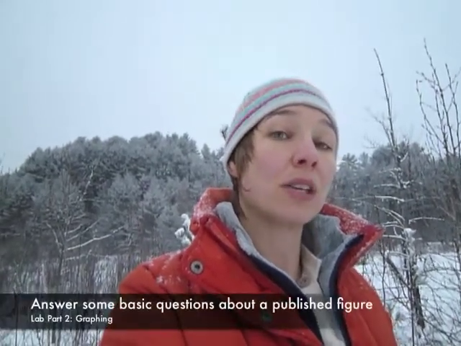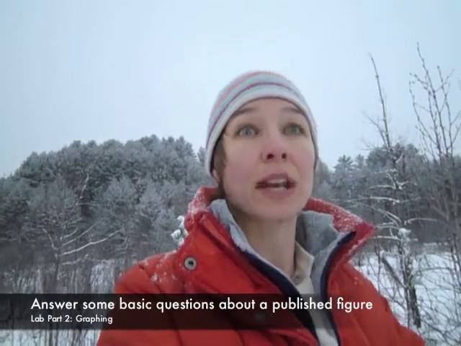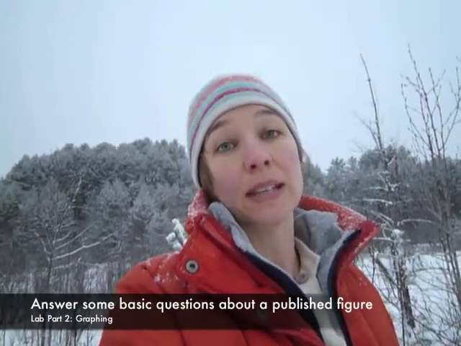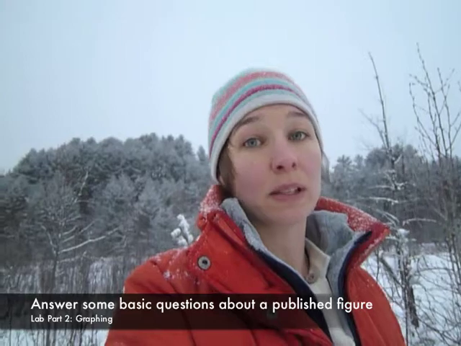Once you've read the background information, then you can take a quiz on graphing, and it's a very short quiz. It's about having you see if you can interpret patterns in graphs. And then the last thing you'll do is the second half of the lab, which is about graphing. And this time you'll take that same scientific article that you read the first time, and this time you'll just look at the graphs, the figures, and the tables, and answer some very basic questions about those.